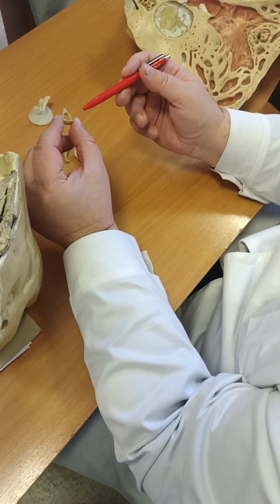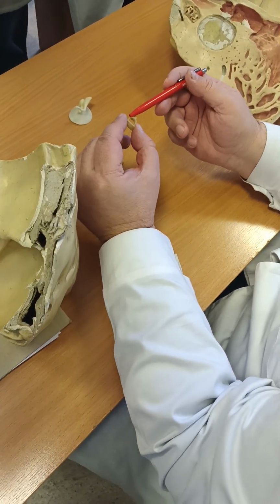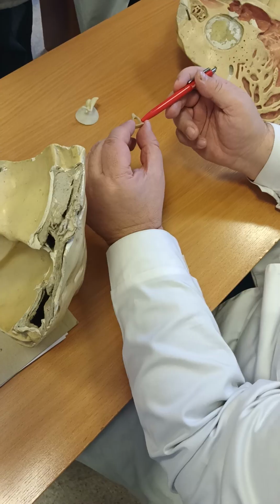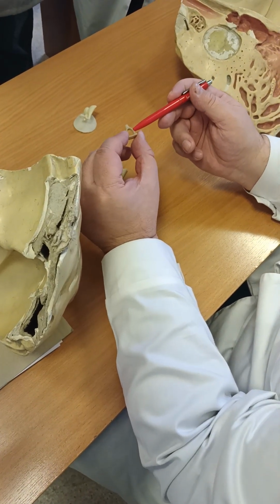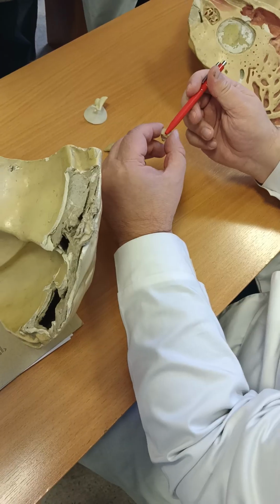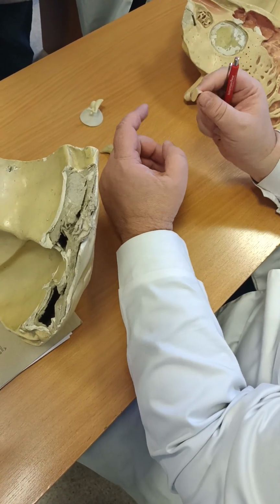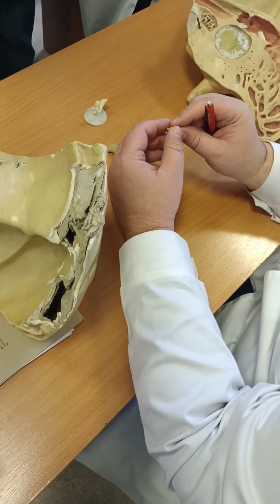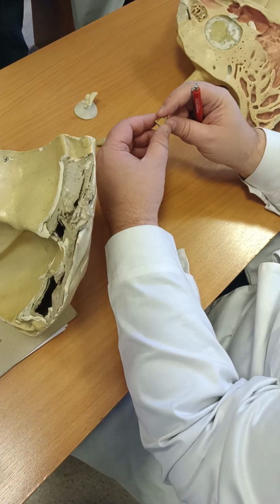Posterior crus more convex than anterior. Anterior more straight and posterior more convex because stapedius muscle attached to posterior crus of stapes and base of the stapes. I already said that base insert into fenestra vestibuli, oval window.